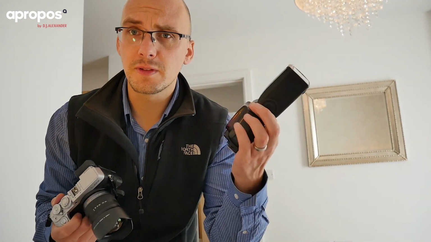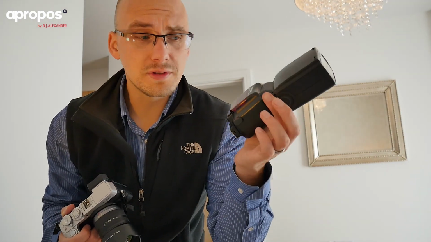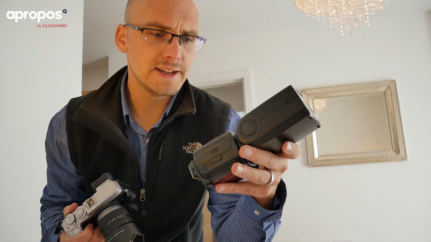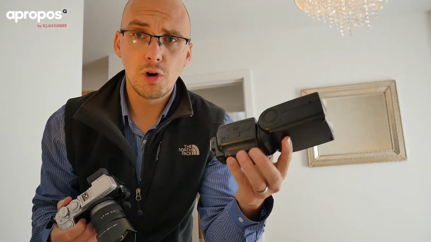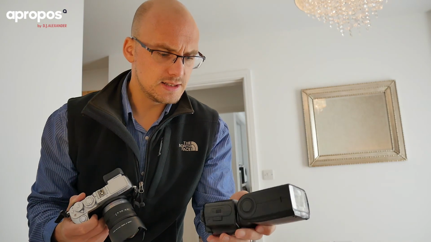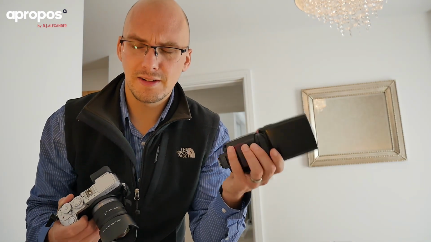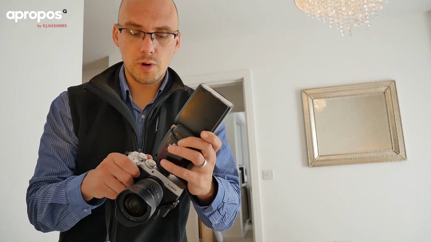If I'm doing photos with flash, I'm still using an old Nikon flash. I got the SB900. Had this for a long time, and it's just not dying. It did cost £300 though, but that works well on my Panasonic GX8 that I've got.